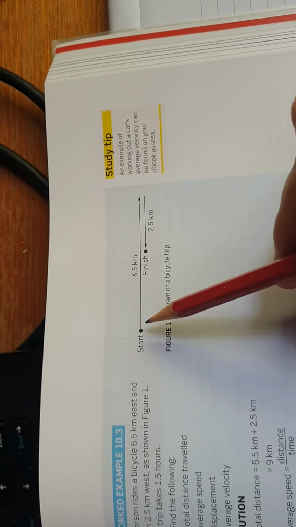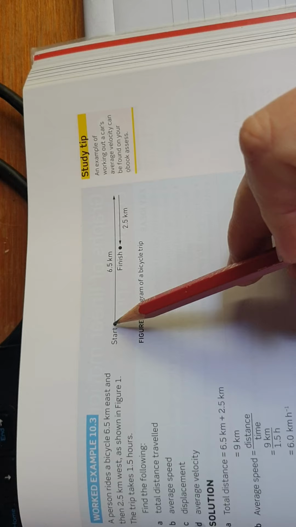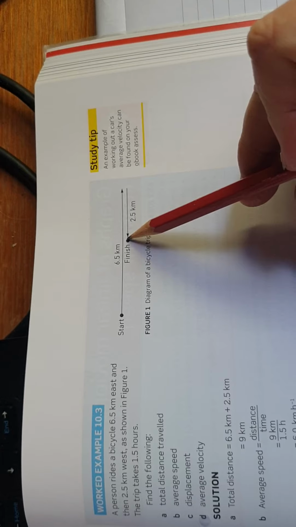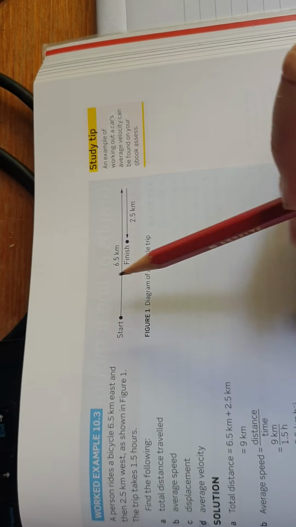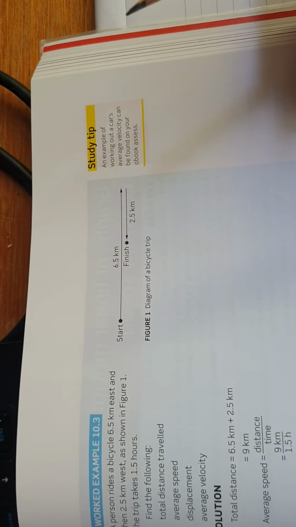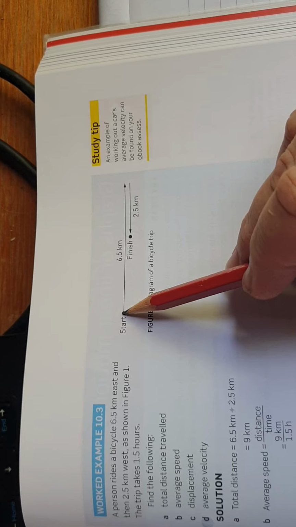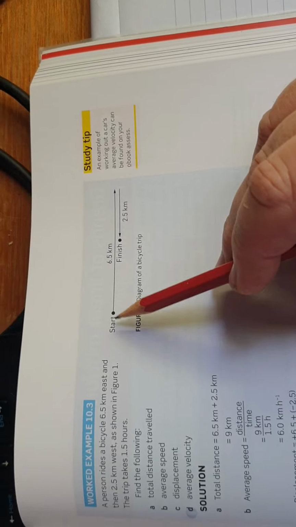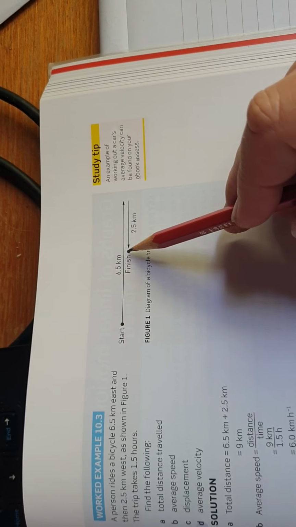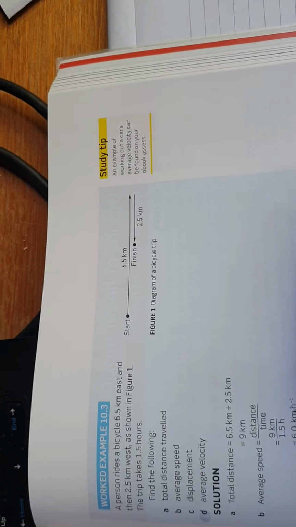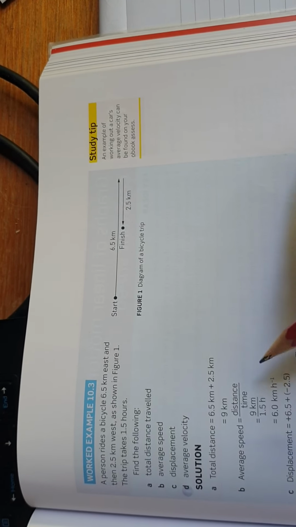So in this question here, a person rides a bicycle 6.5 kilometers east and then 2.5 kilometers west, and the trip takes 2.5 hours. So if you were asked for the distance, it's going to be 6.5 plus 2.5. It's going to be 9 kilometers. But if you're asked for the displacement, then it's only going to be 4. So it says total distance traveled, 9 kilometers. Average speed, well, he went 9 kilometers in an hour and a half, so 6 kilometers an hour. That's what they've got here.